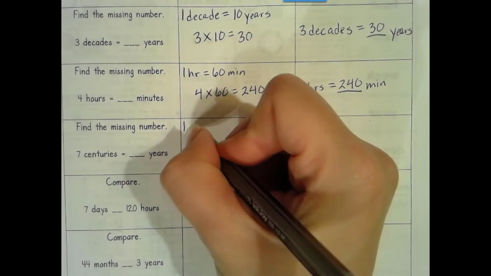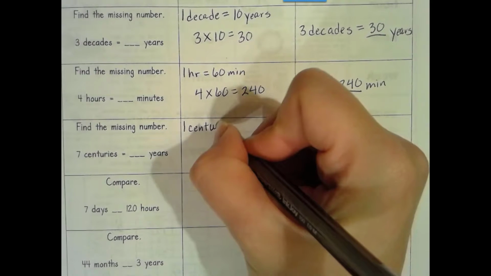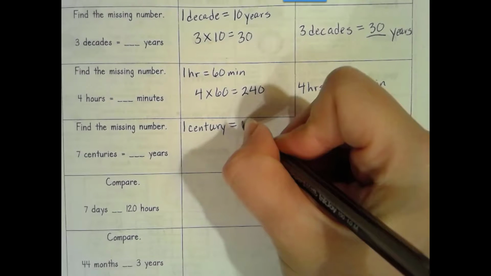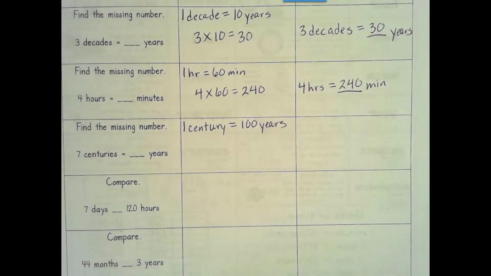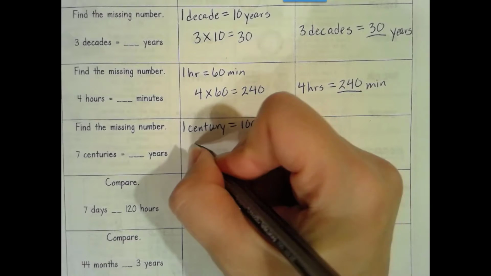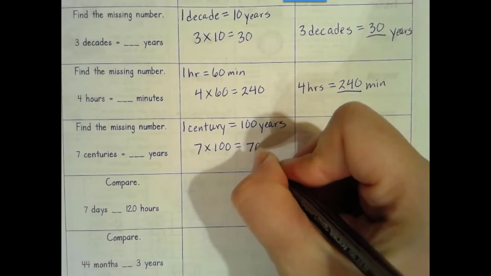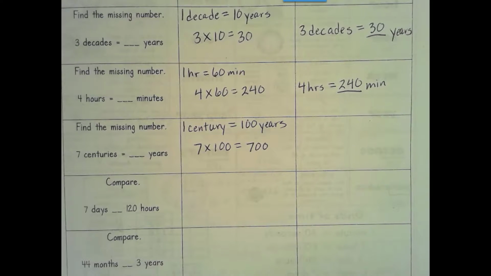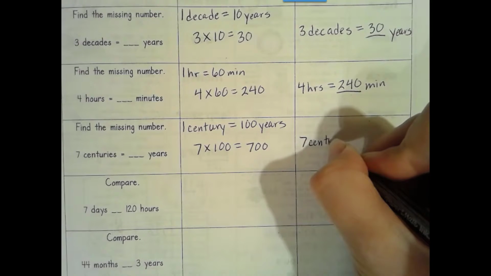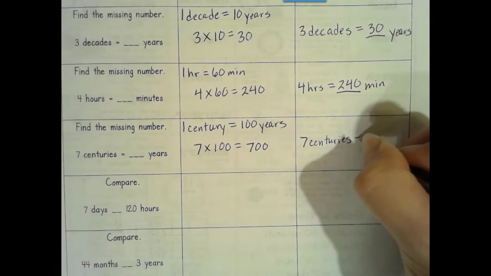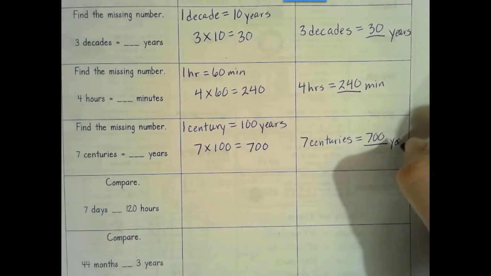Centuries. In 1 century, there is 100 years. Because cent means 100. So in 7 centuries, 7 groups of 100, we get 700 years. 7 centuries equals 700 years.